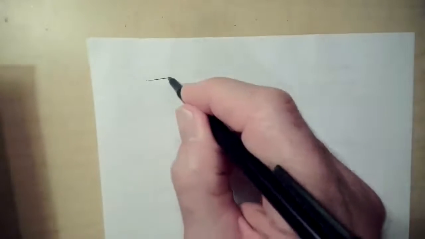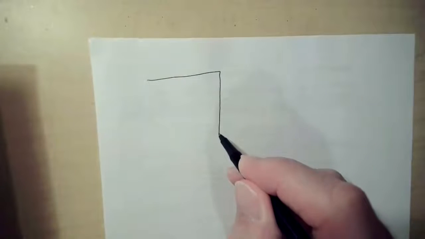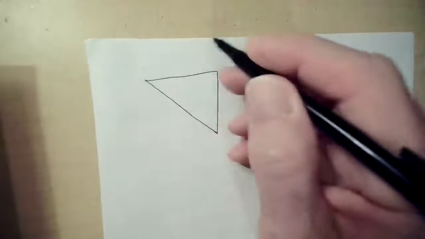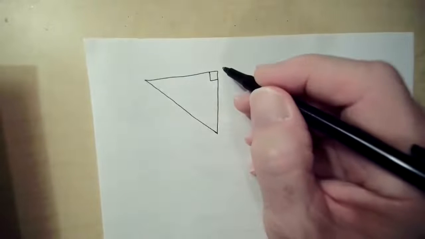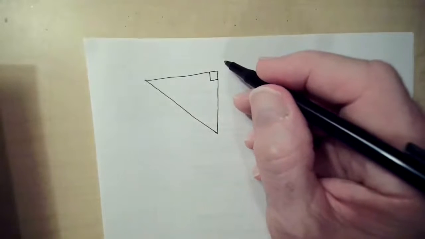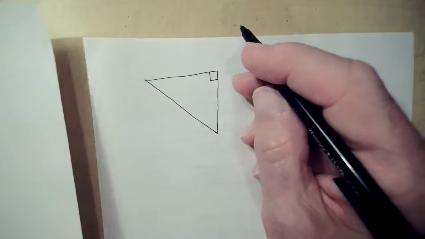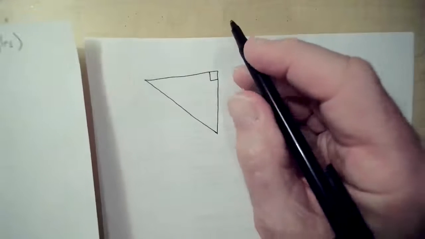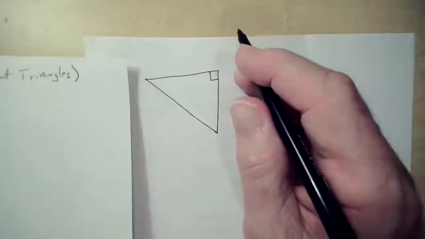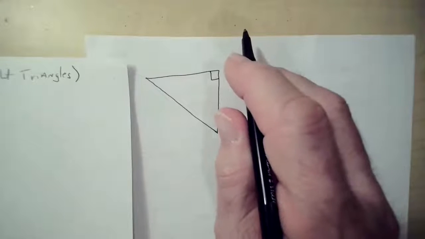Okay, Pythagorean theorem. I have a picture of what we think he looks like. Nobody really knows for sure, because they didn't have any cell phones back then, so there wasn't any way to take a picture.